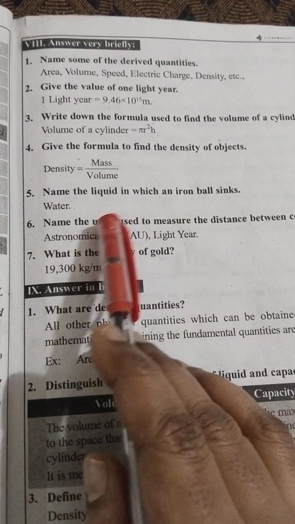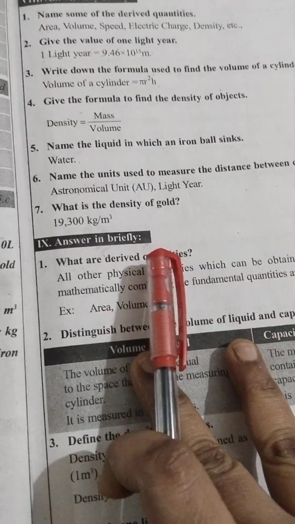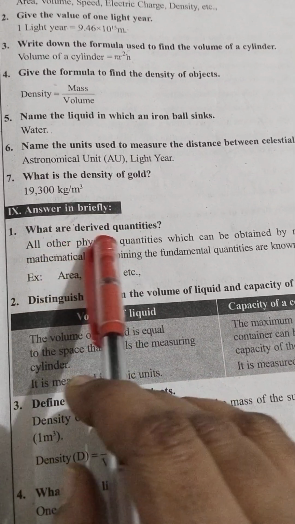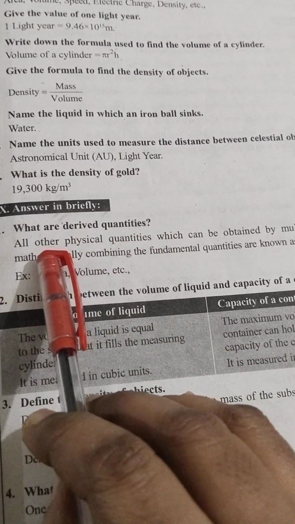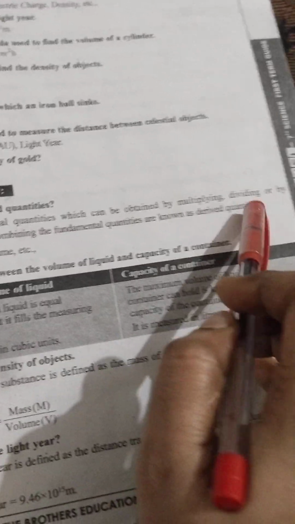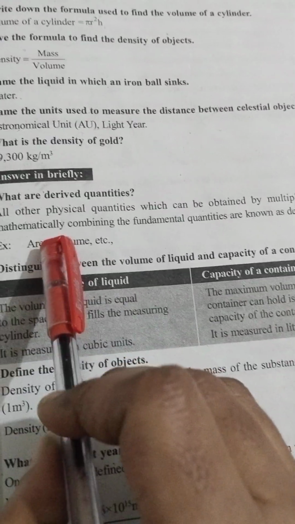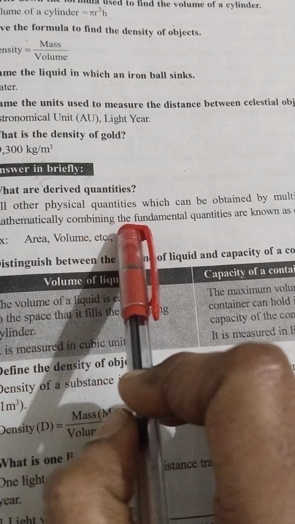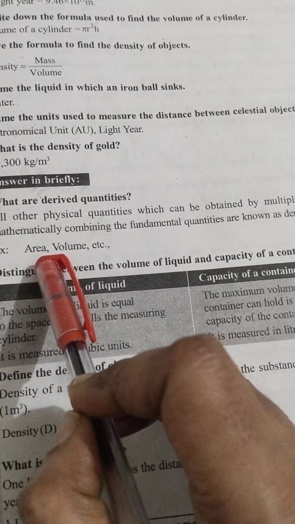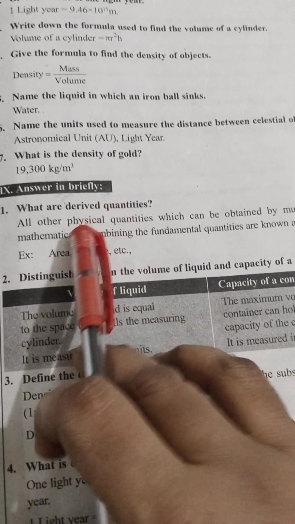Next, 8th exercise over. Now next, answer in brief. First question, what are derived quantities? All the other physical quantities which can be obtained by multiplying, dividing or by mathematically combining the fundamental quantities are known as derived quantities. Example, area, volume, etc.